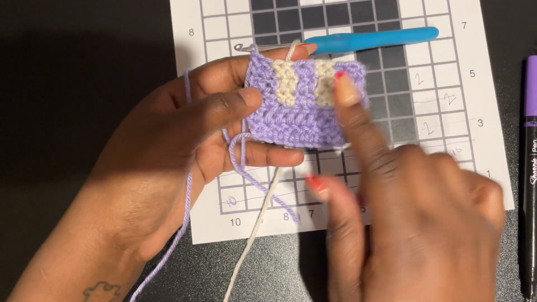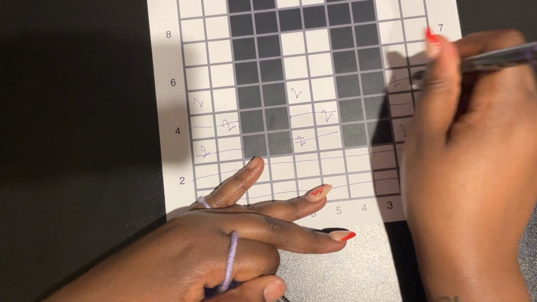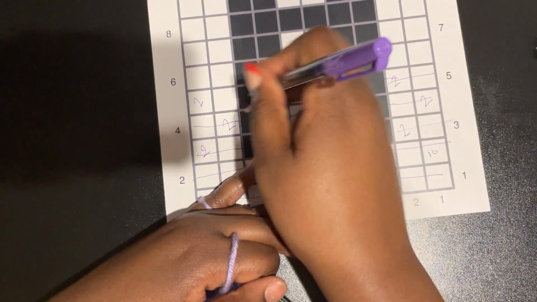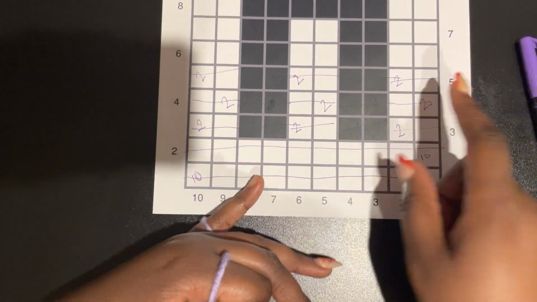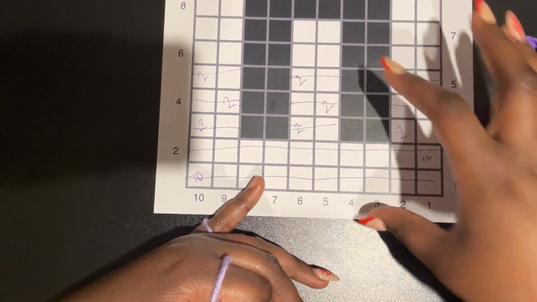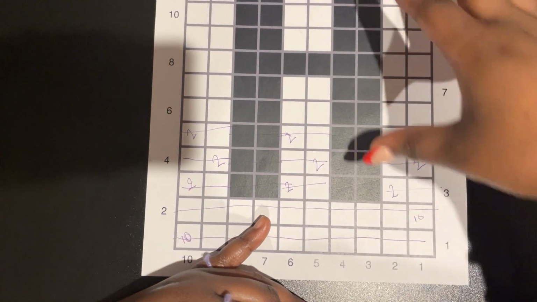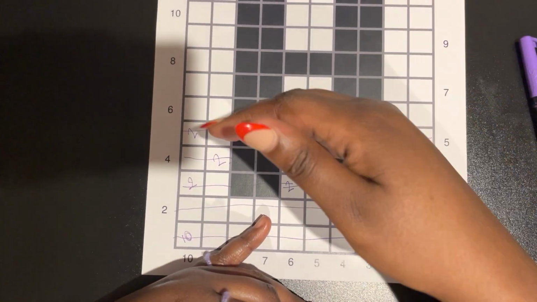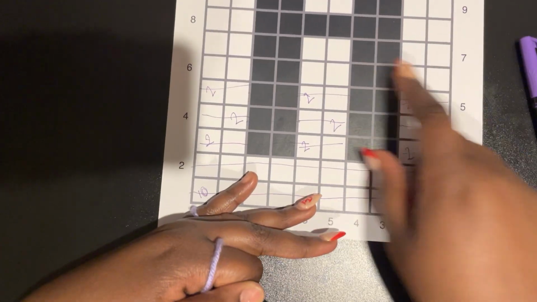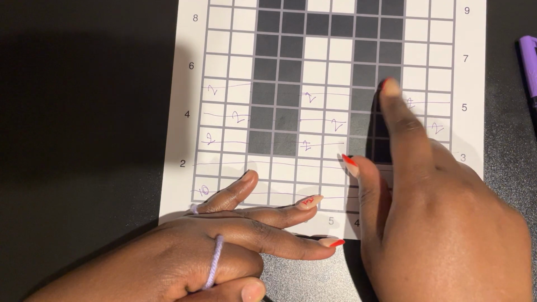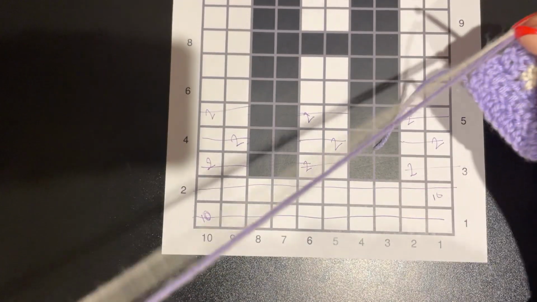So you see, it's starting to look like an A right here, right? I didn't stop in the midst of crocheting to cross these out, but you can if you want to, just to keep count. Being that this is a big chart, you don't really have to, but if you want to keep track of what you're doing, you can. So now we have row 6 and row 7. We're going to do the same thing again. Okay, 2 more rows.